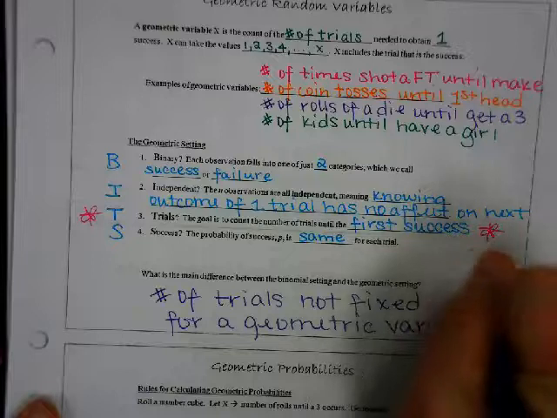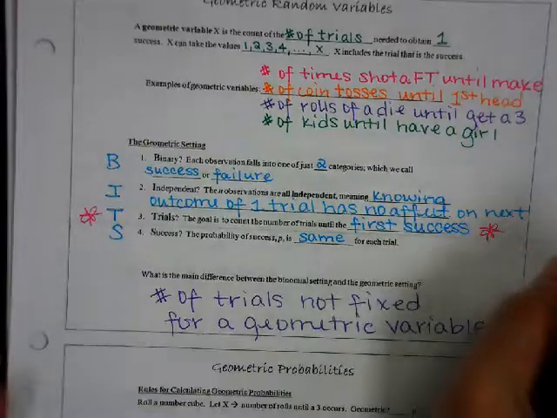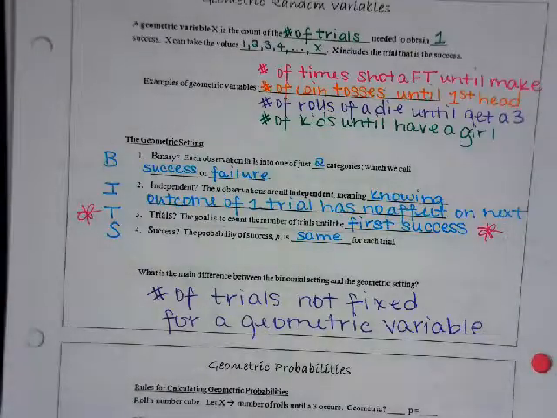So we're going to work with the idea of rolling a die until we get a 3.